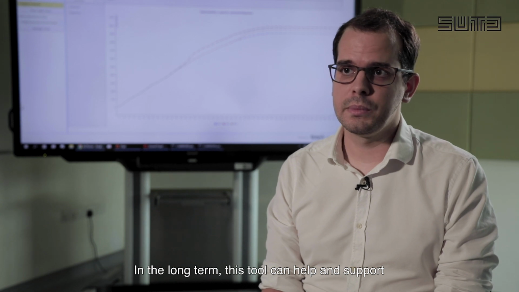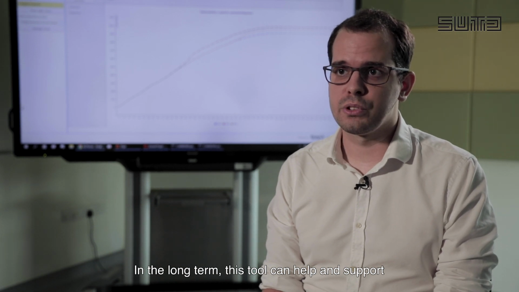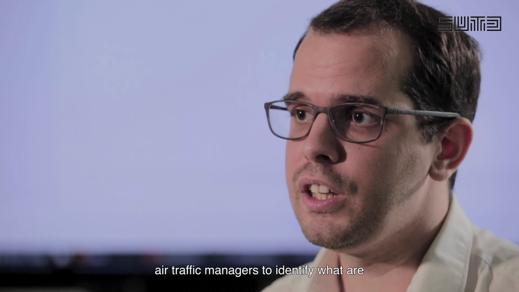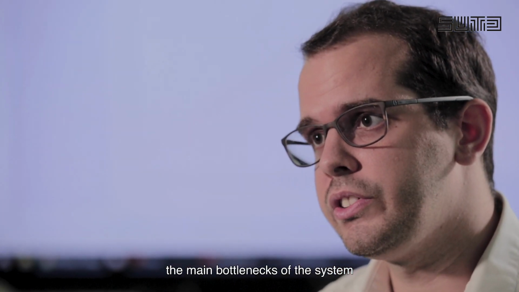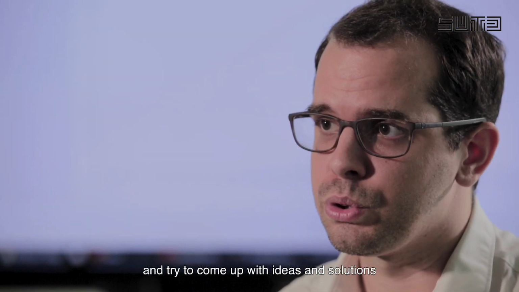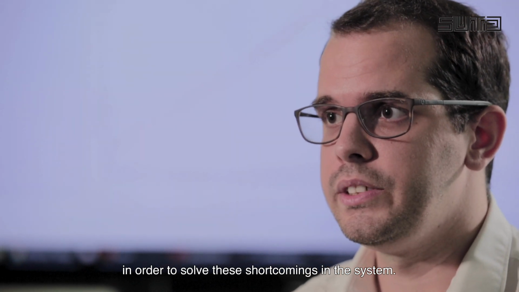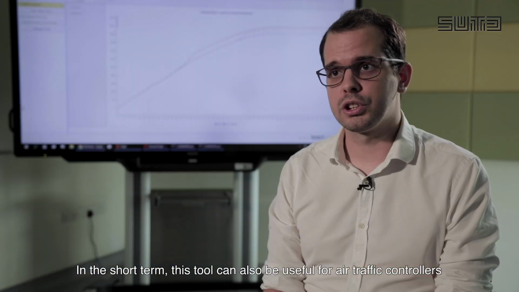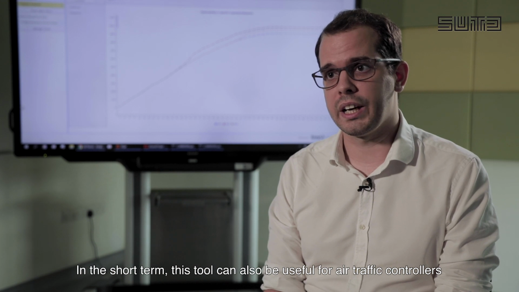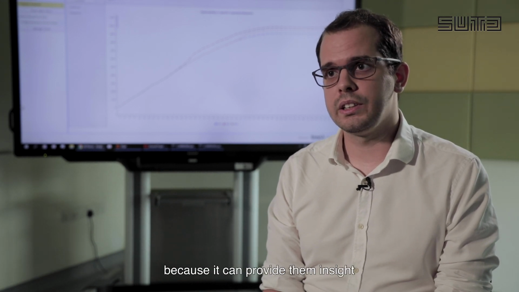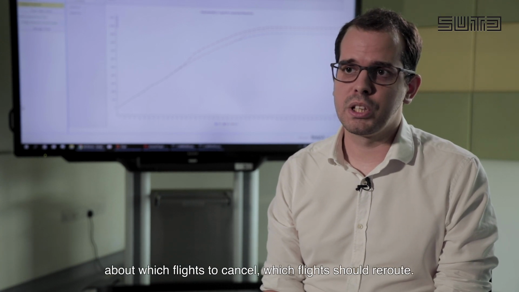So in the long term, this tool can help and support air traffic managers to identify what are the main bottlenecks of the system and try to come up with ideas and solutions in order to solve these shortcomings in the system. In the short term, this tool can also be useful for air traffic controllers because it can provide them insight about which flights to cancel, which flights to reroute.